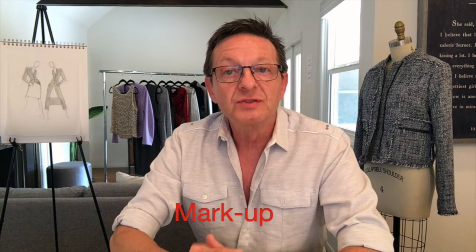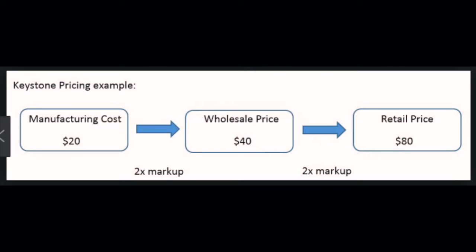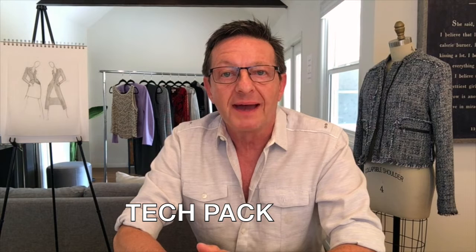Therefore, we add what is known as a markup. The simplest way to explain to you what a markup is like this. For example, let's say that it costs you $20 to make this garment. You sell it to the store for $40. You made a $20 profit. The store will sell it to the public for $80. That's the retail price of the garment, $80. That's how markup works.